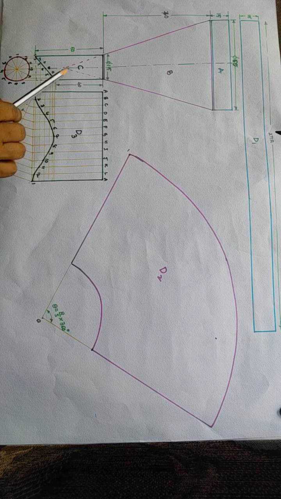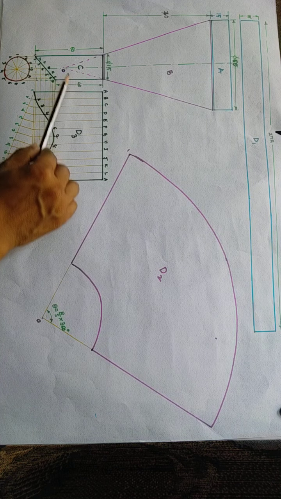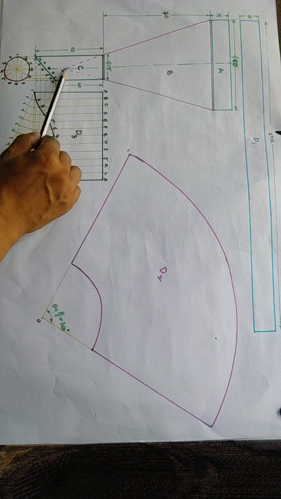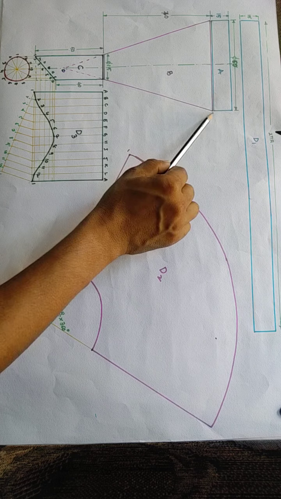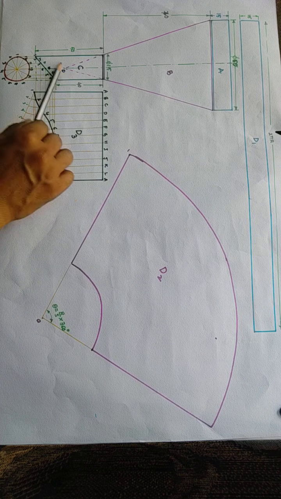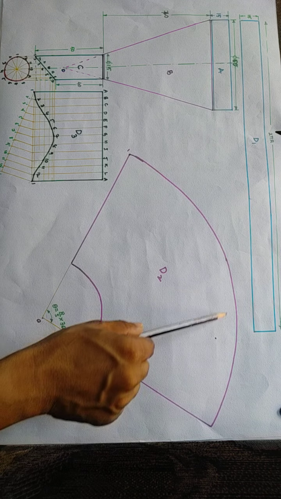And now just take the measurement of this slant length. So this is the slant length, and measure the length from this point to this base point. Take this length and consider this apex point somewhere here, anywhere. So just here, and starting from this point, just drawing the line from here to here.